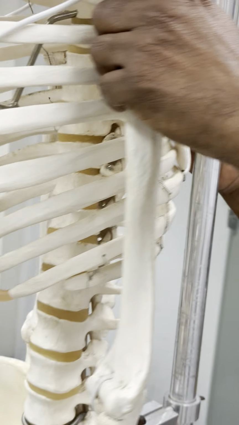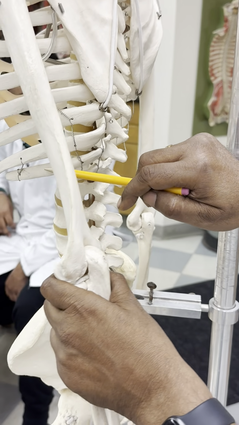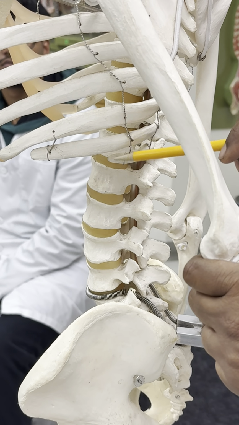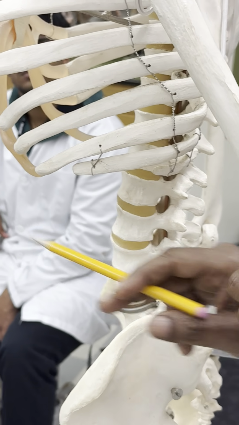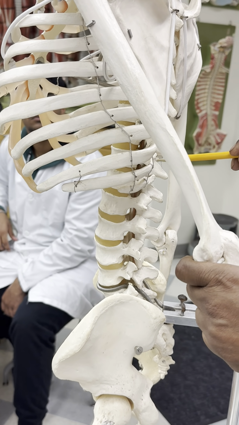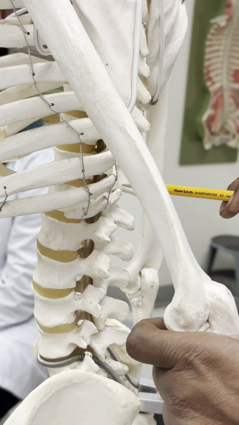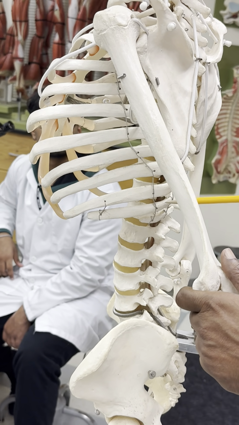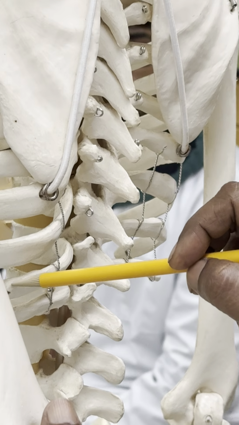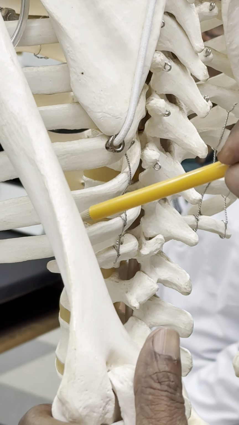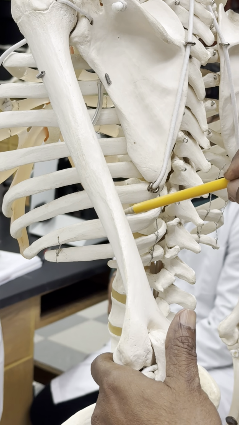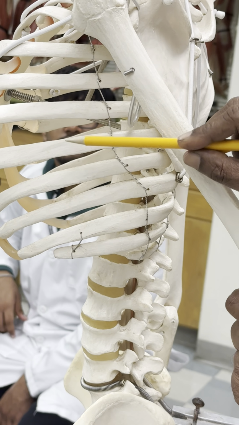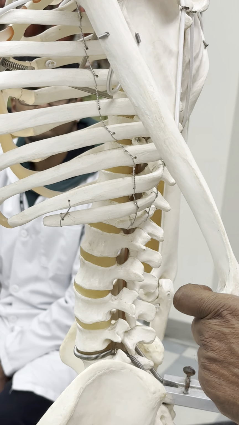You can see 2 ribs here. This is 11 and 12, ribs 11 and 12. They are not connected to the sternum at all, but they are connected to the spine, the vertebral column, and they are called the floating ribs. So 11 and 12 are the floating ribs. To summarize, 1 to 7 are the true ribs, 8, 9, and 10 are the false ribs, and 11 and 12 are the floating ribs.